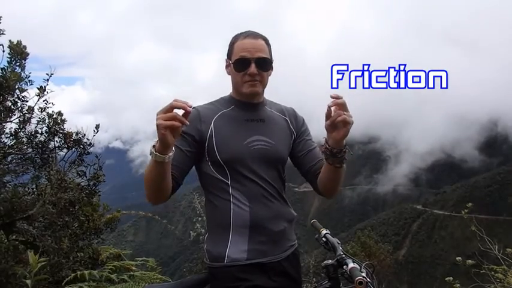We're at a place that is both very exciting and very scary. That road over there is the world's most dangerous road, known to locals as Death Road because it's so narrow and there are steep drops off the edge. Today we're talking about friction, and friction is a force that's going to keep me alive today.